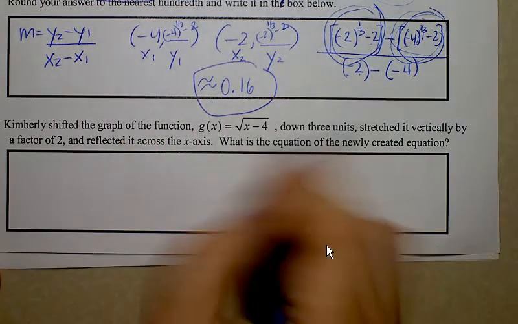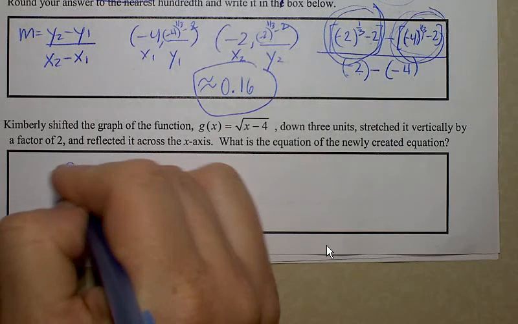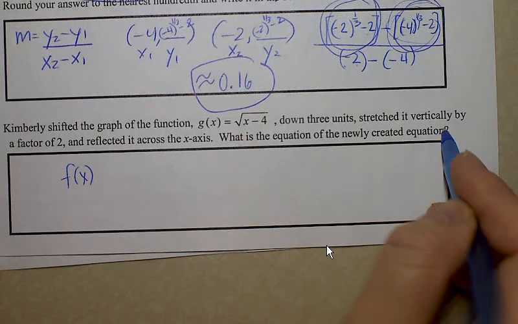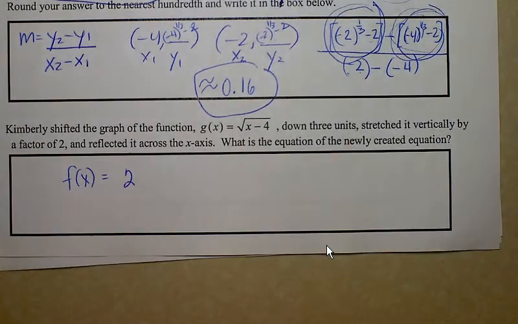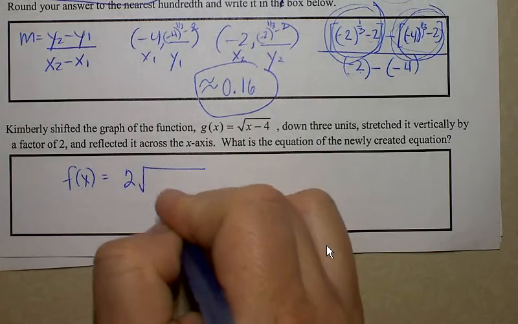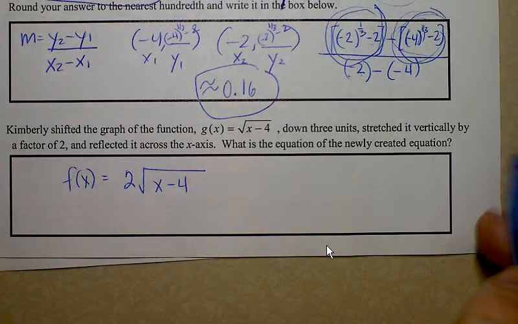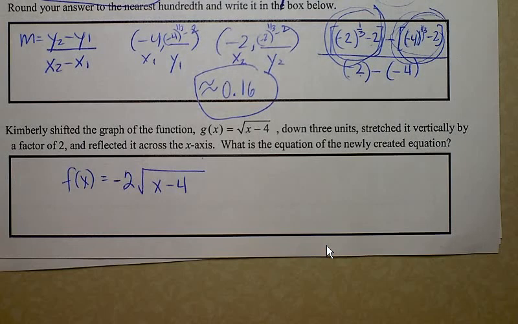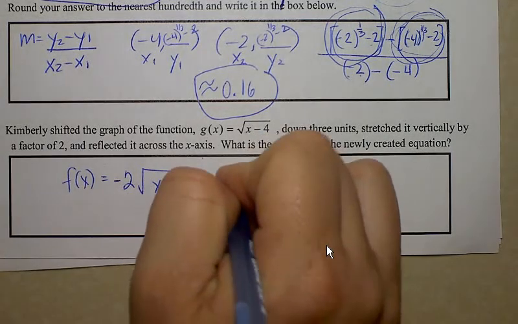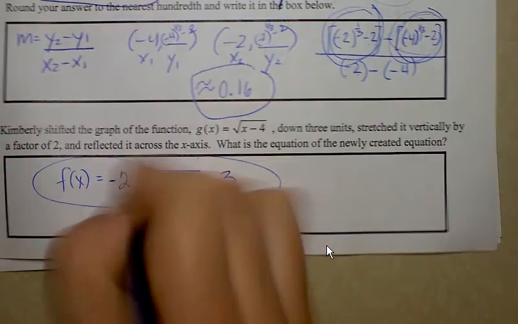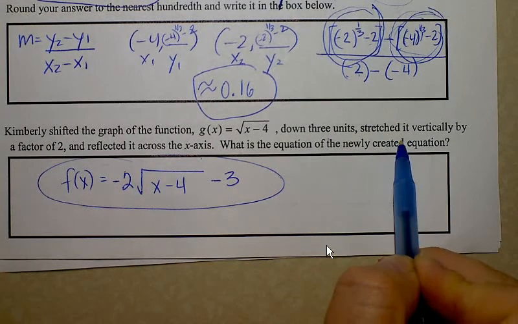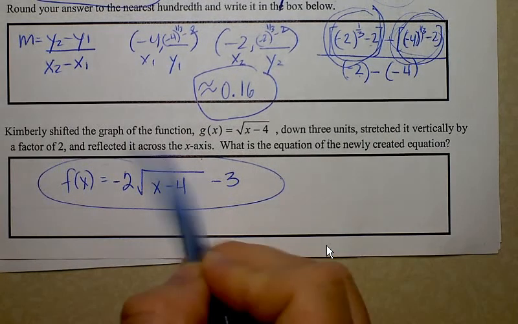So my new graph, and I'm just going to call it f of x. I want to stretch it vertically by a factor of 2, so 2's out front. And I want to reflect it across the x-axis, makes that negative. And I want to shift it 3 units down, so our vertical shifts are in back. Here's my new equation, taking g of x and translating it 3 down, restretching it by a factor of 2, and then reflecting it across the x-axis.